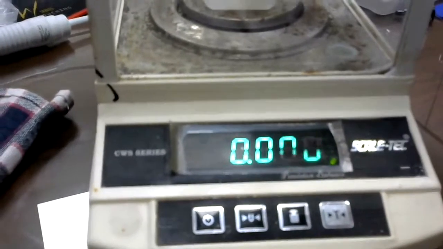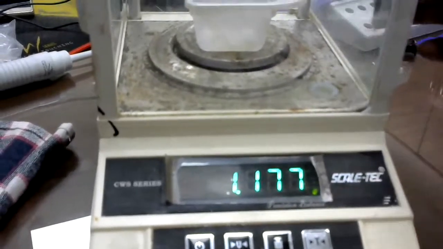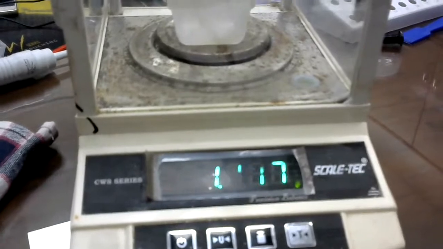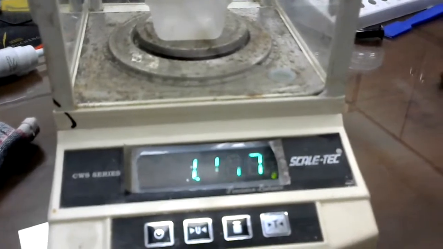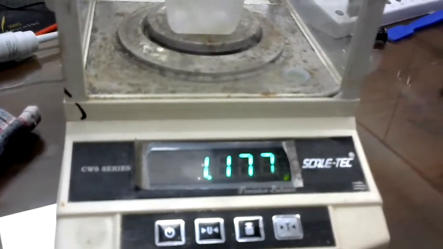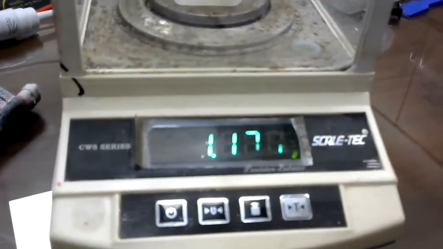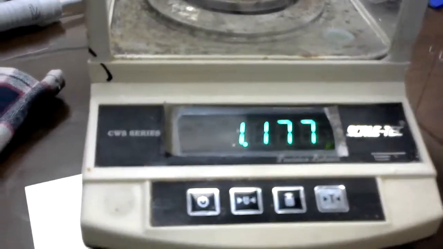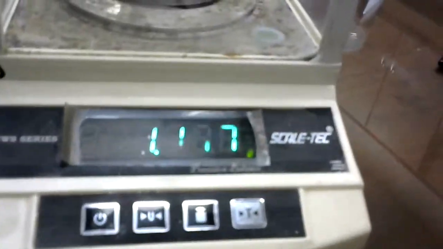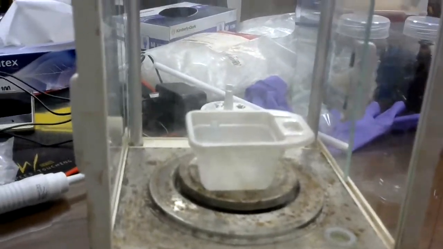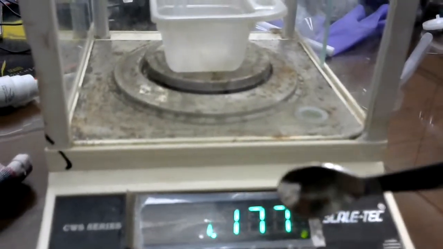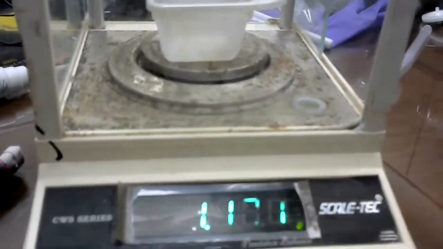Suppose this is the chemical, so I am putting it inside. We saw earlier that the weight of the Eppendorf tube was 1.177, and exactly that is coming. That is how we measure. And suppose I want 1.100, so you have to take a little bit out, and for taking out you need a spatula. You use this spatula to take things out, again and again, until the reading comes to 1.100.